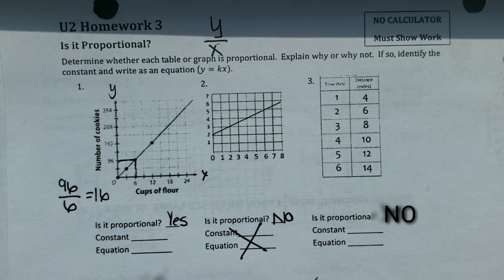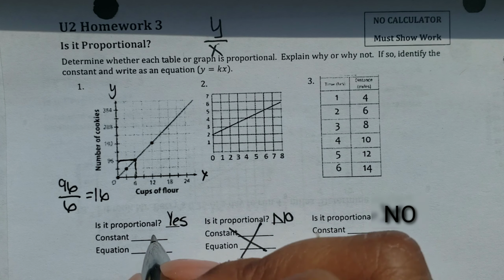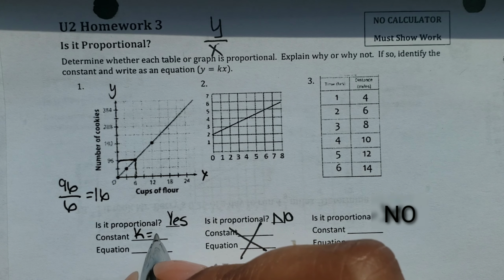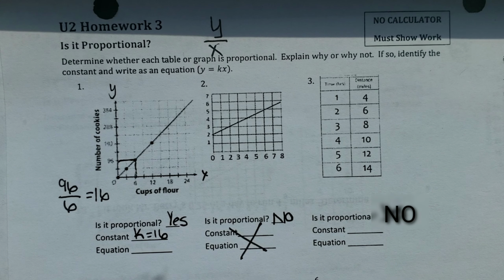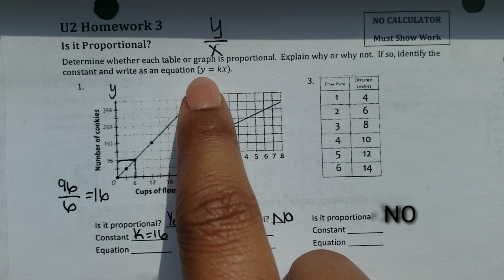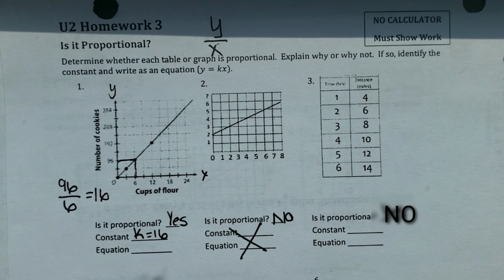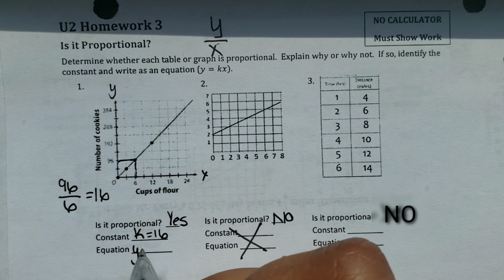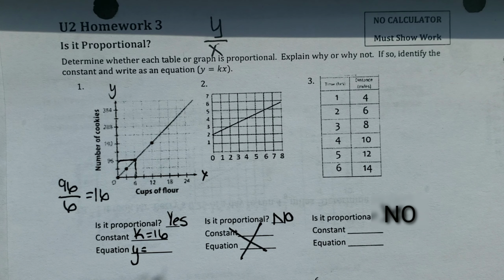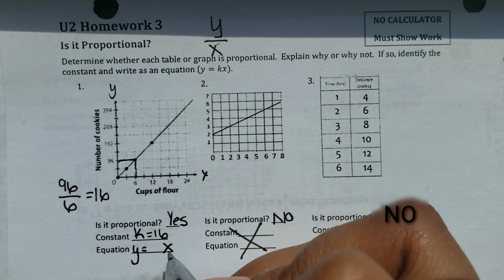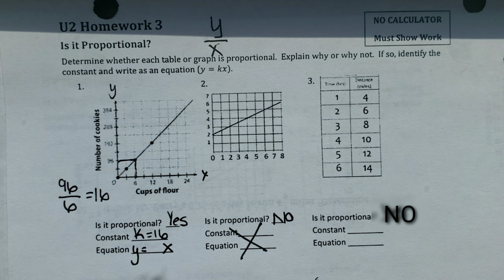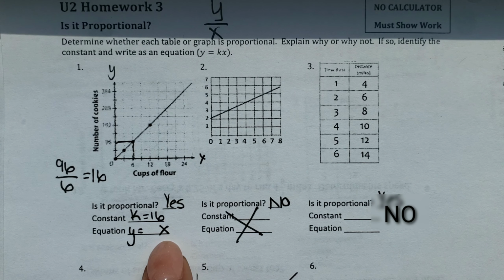Okay? So 16 is what? 16 is our k, which is our constant. So k equals 16. All right, let's look at how we want our equation written. We want our equation to read y equals kx. So we know that we have a y, and we know we have an equal sign, and we know we have an x. That's our variable. But what is our k? The k is 16. We're just going to plug that right back in.